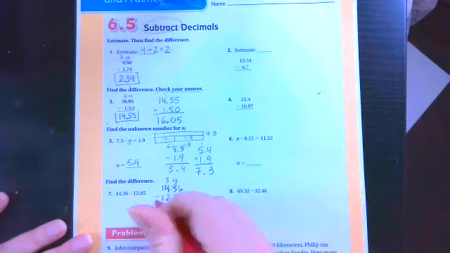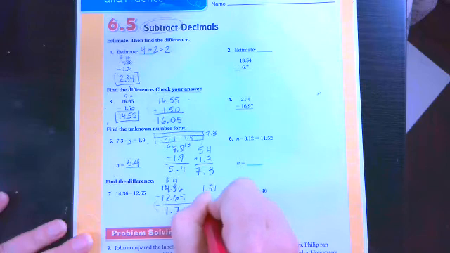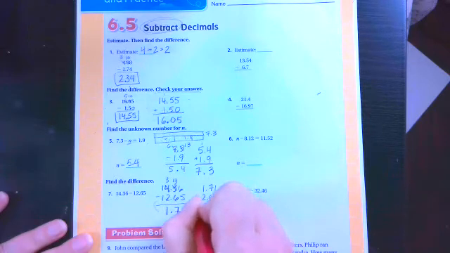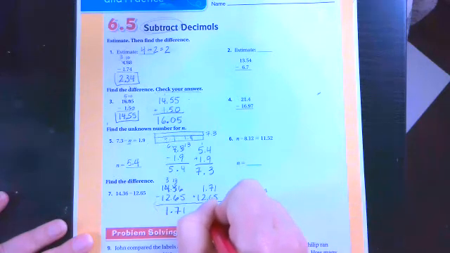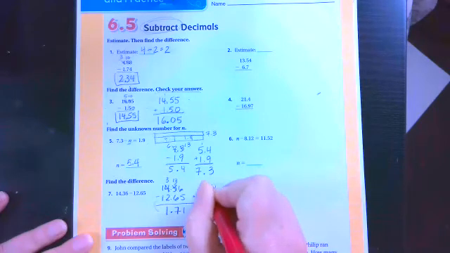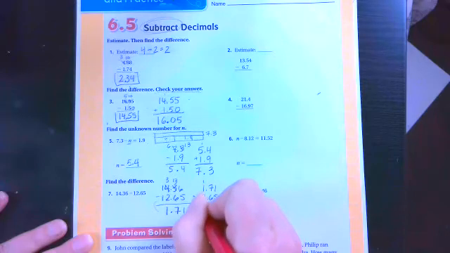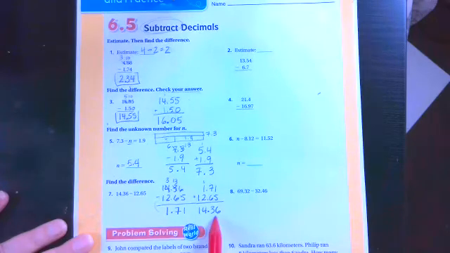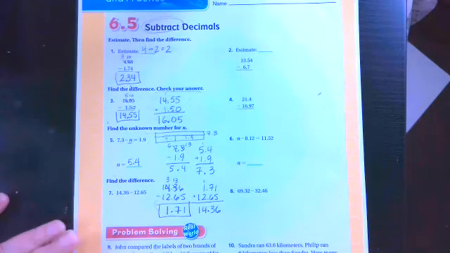I'm going to add these together to see if I'm doing the right thing. So I'm going to say 1 and 71 hundredths plus 12 and 65 hundredths. I'm taking my two smaller numbers, adding them up to get my biggest number. So 1 plus 5 is 6. 7 plus 6 is 13. Put down my 3 and carry my 1. 1 plus 1 is 2. 2 plus 2 is 4. And nothing plus 1 is 1. So 14 and 36 hundredths is what I started with. So I know I did it right. So I can box in my answer, 1 and 71 hundredths.